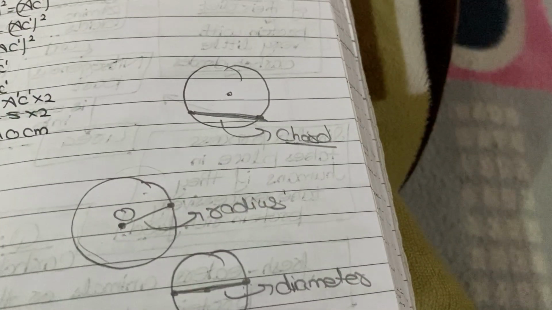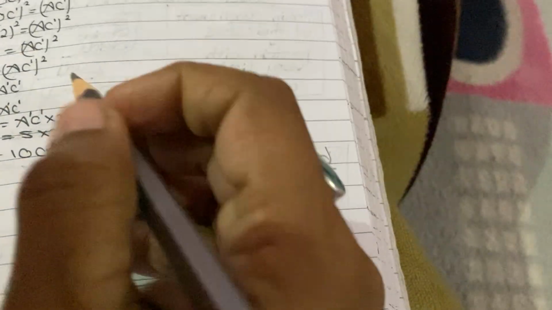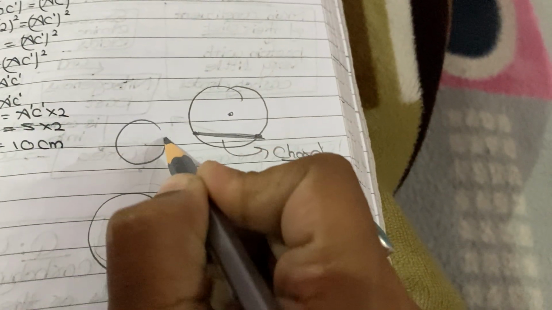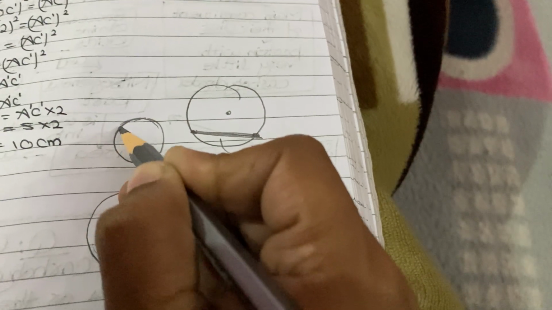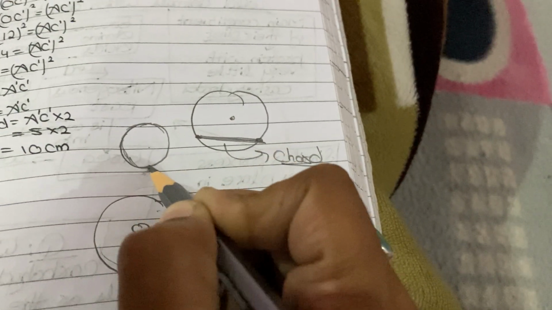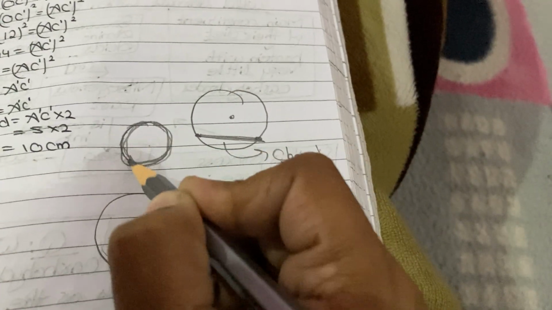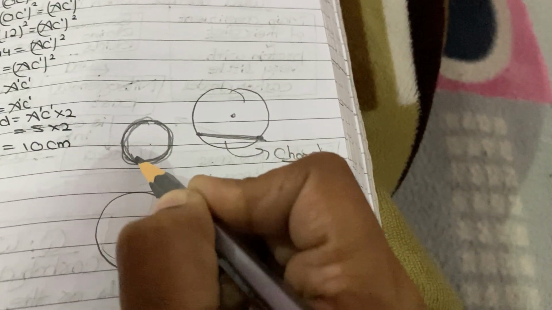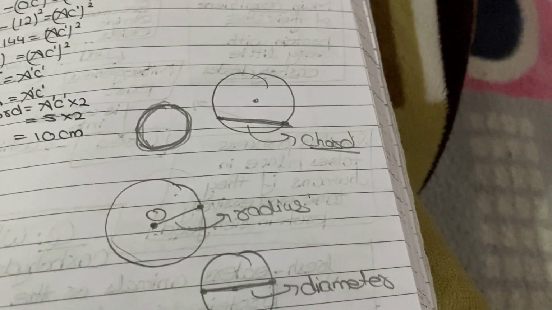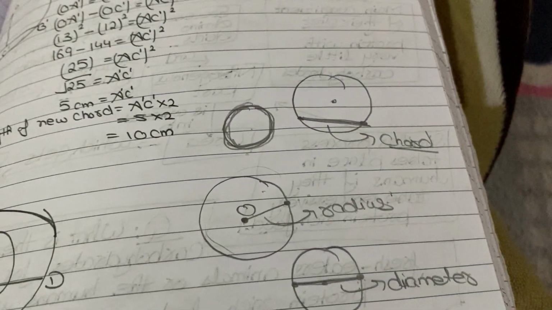Okay, what is the circumference of circle? This round is called the circumference of circle. Okay, circle doesn't have a perimeter. This round is called the circumference of circle. Okay, so let's move on to the question number 2.